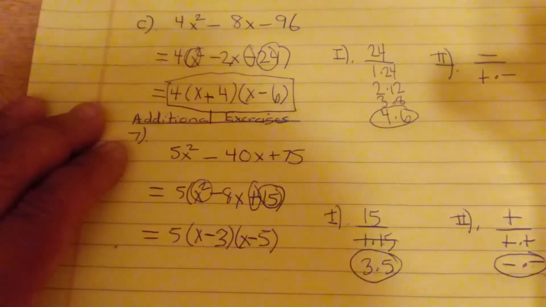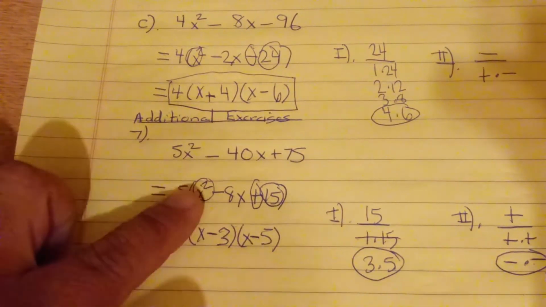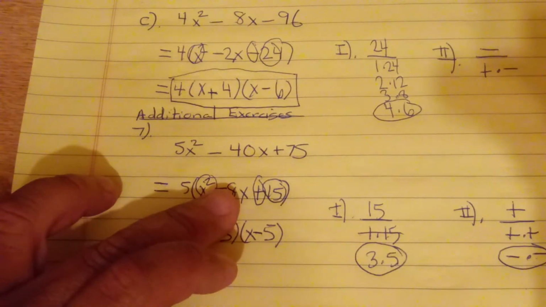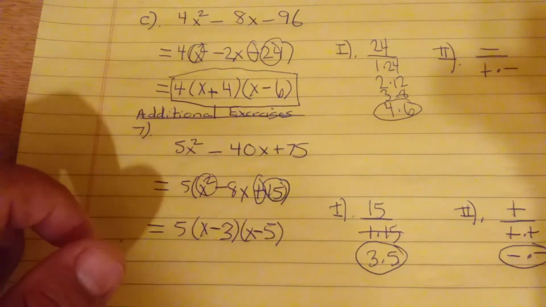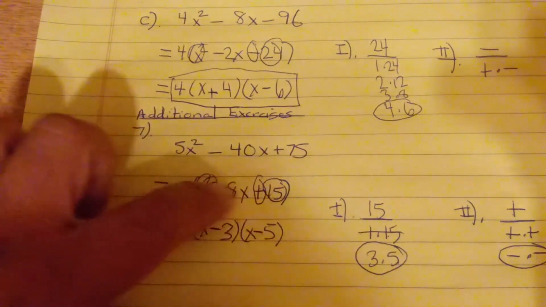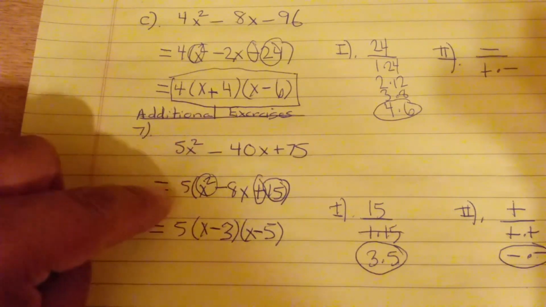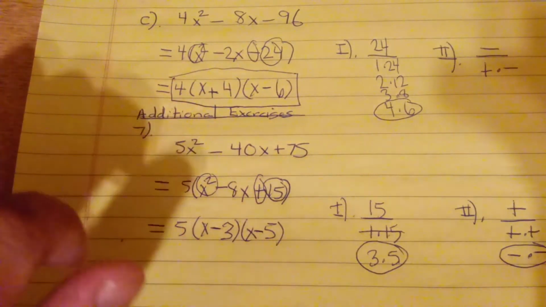Now it's time to check it to make sure that we end up with that trinomial. x times x is x squared. Negative 3 minus 5 does give you negative 8 if you collect them. And negative 3 times negative 5 does give you positive 15. So it does give you this thing again. If you want to go back to the original one, then redistribute the 5 into each of those terms, and it should give you the original one.